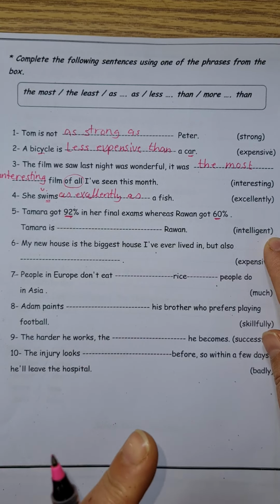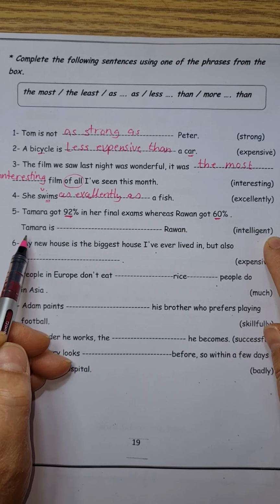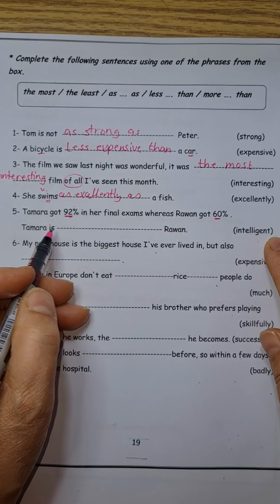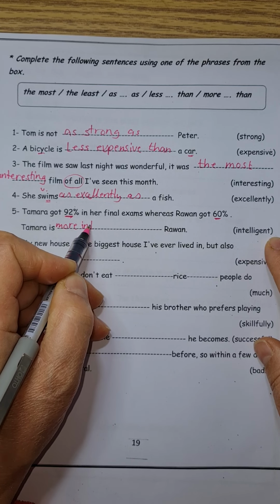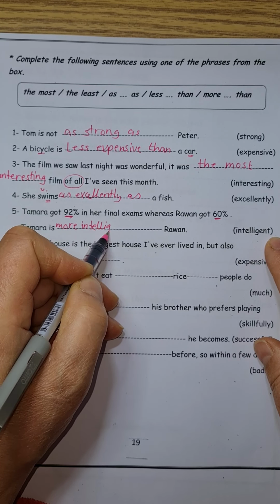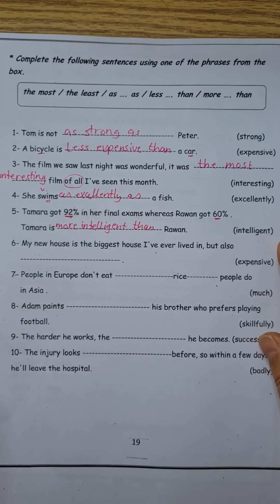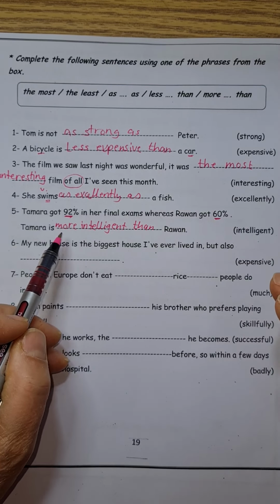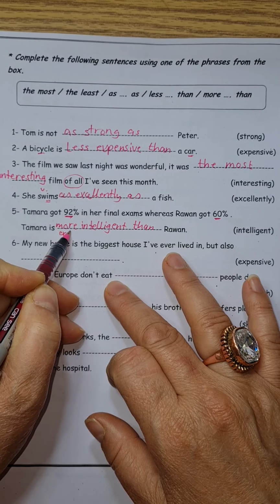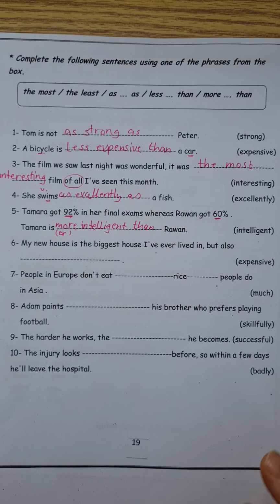I'm comparing between two people, Tamara and Rawan. إذا I have to use the comparative form, and since Tamara is clever, إذا the answer is more intelligent than Rawan. طبعا I cannot add er to the word intelligent because it's too lengthy, it's a long adjective. So I put here more, and more, as we said, this is instead of the er with the adjective. More intelligent than.